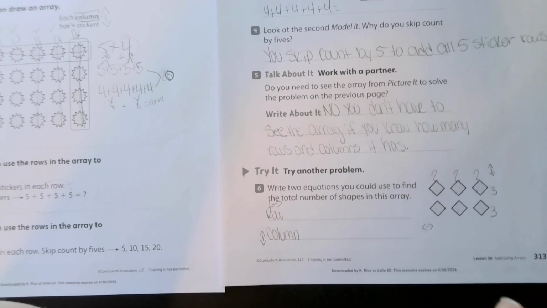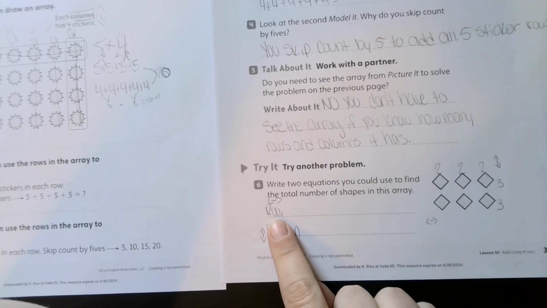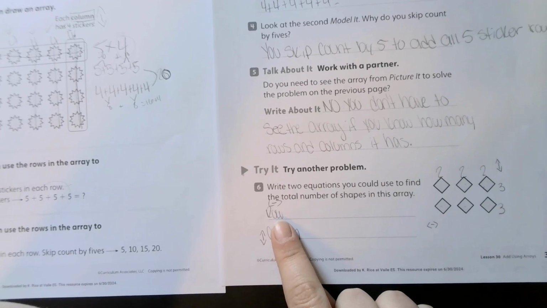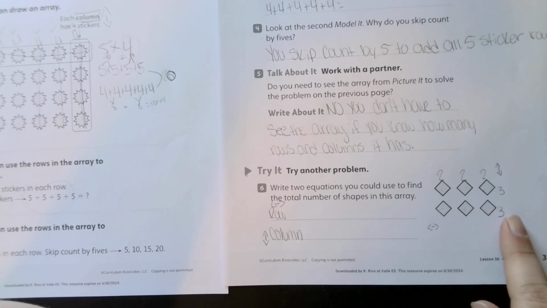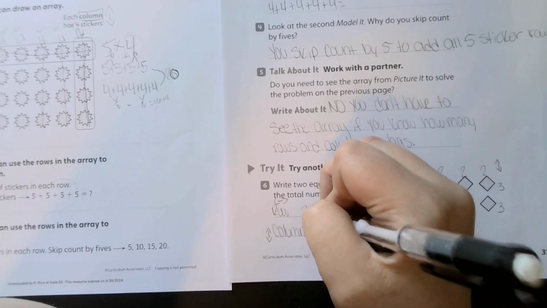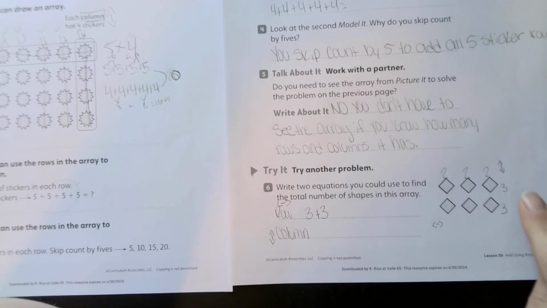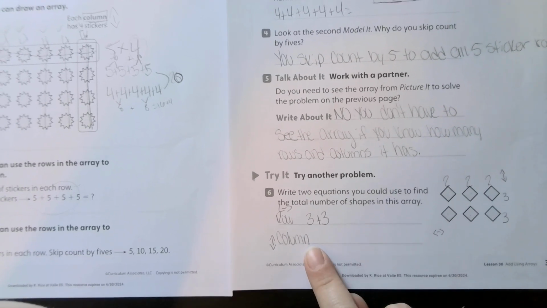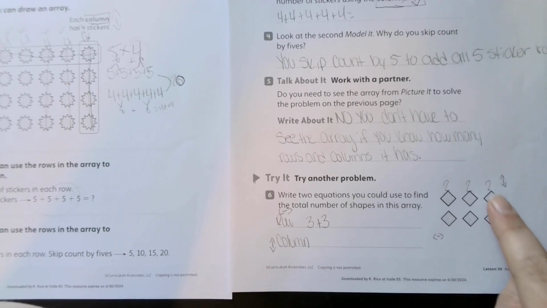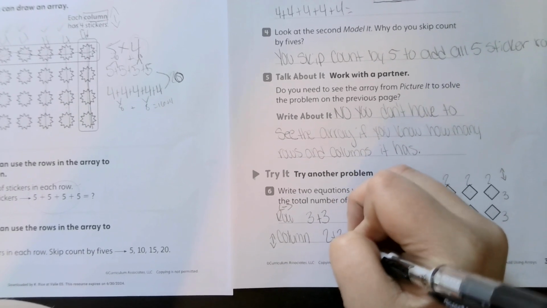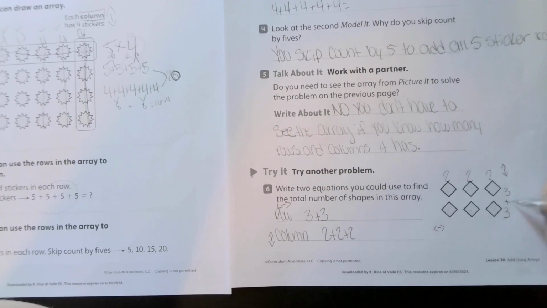So what are the 2 equations we could use? What's our row equation? Because they go side to side, it's 3 plus 3. The column equation is 2 plus 2 plus 2.